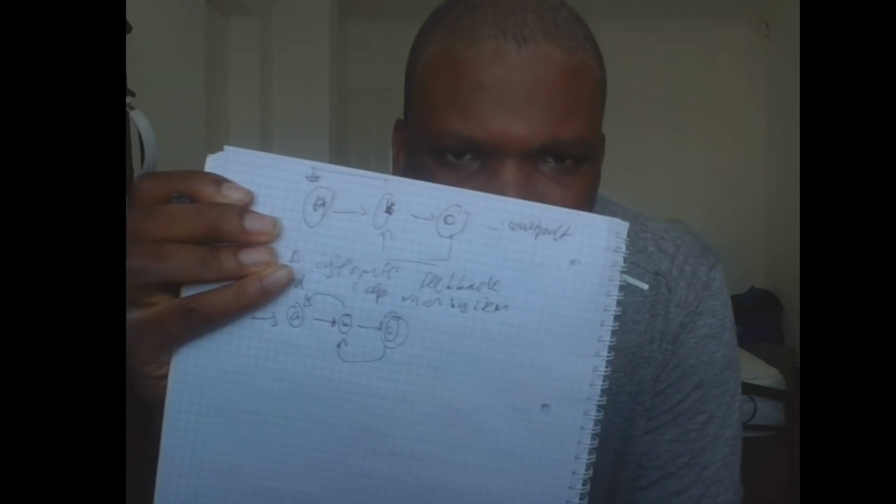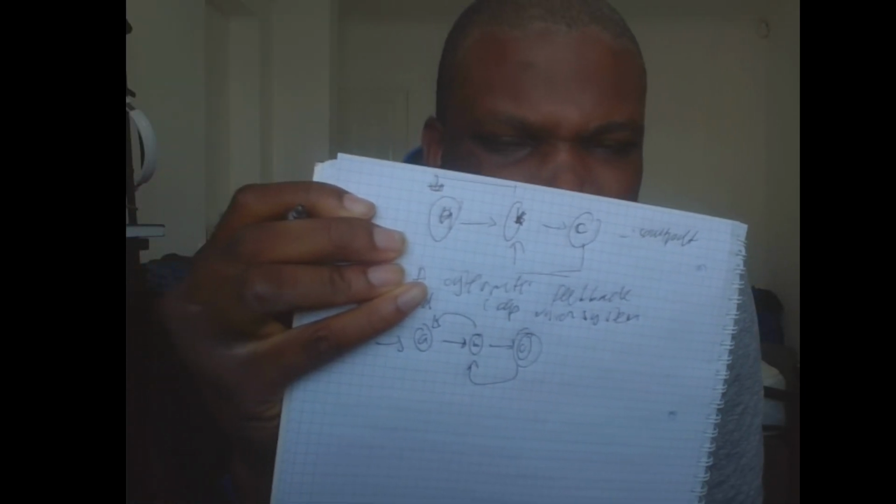Because I can design an FSM for it. So let me design an FSM. So pointer A to B, B back to A, to C back to B, and the output is the circle. So this was the state machine diagram here. But this is one example.